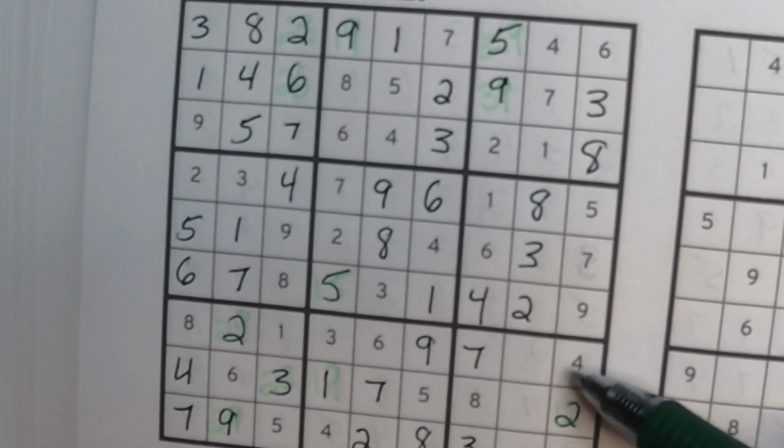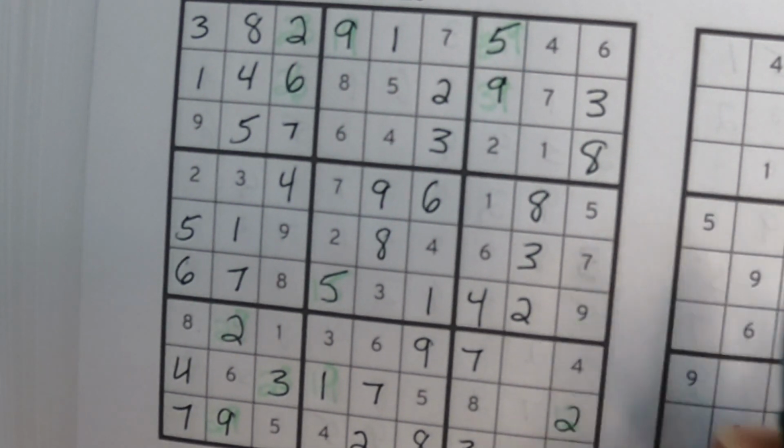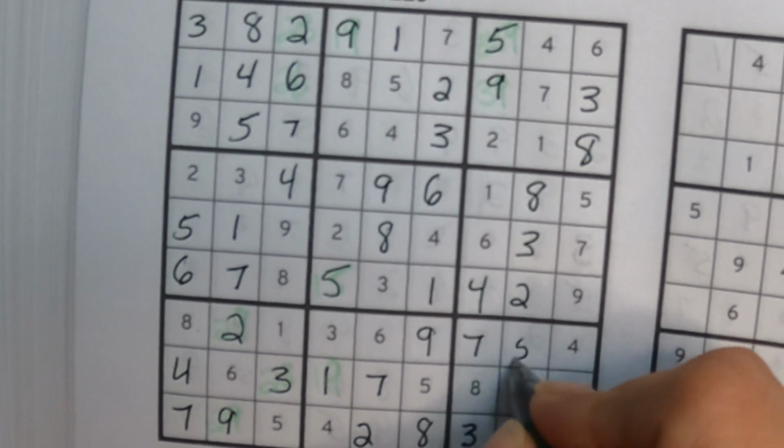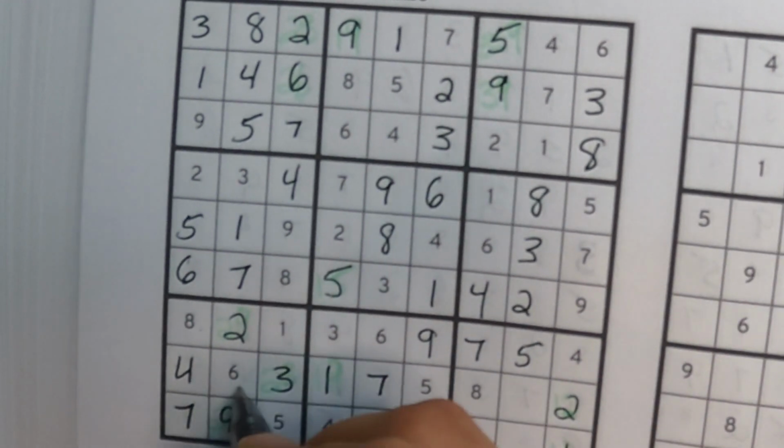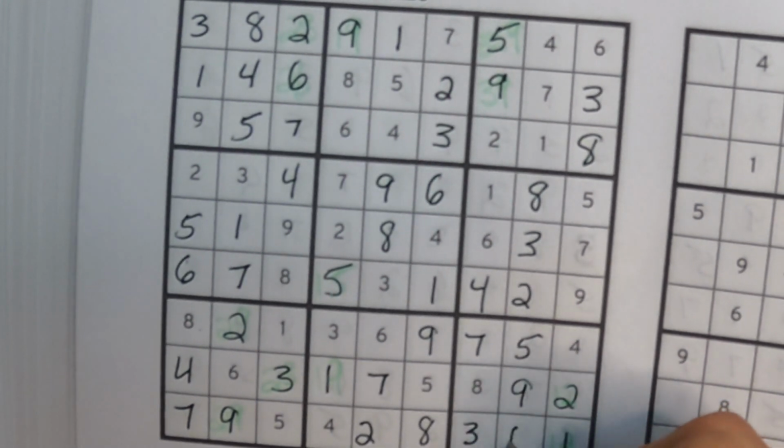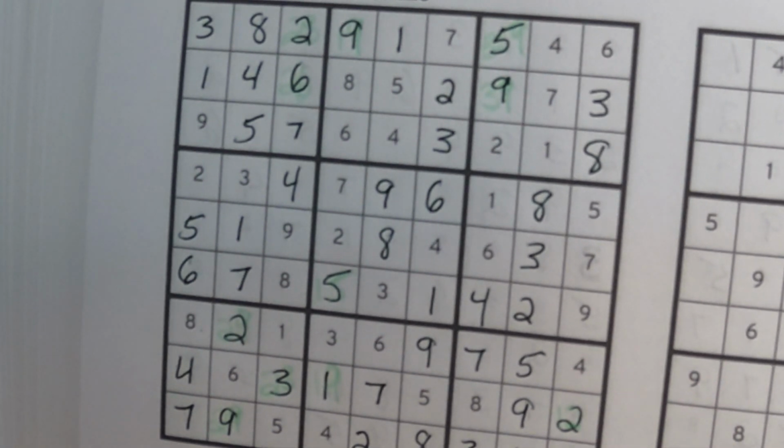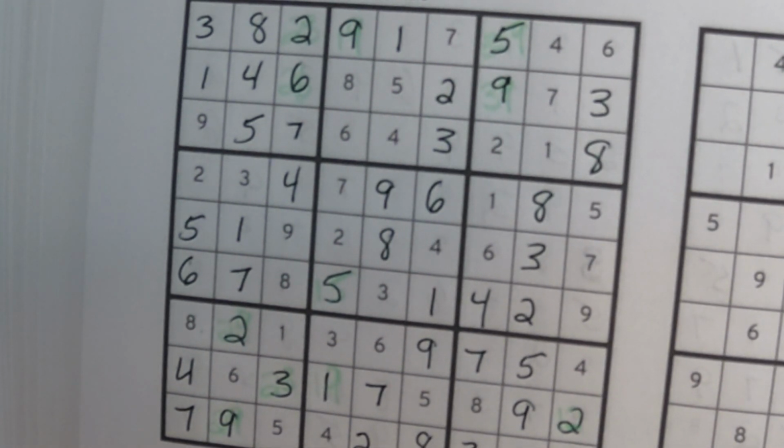And for this box, we're missing 5, 6, and 9. We've got 6 and 9 here, so this is our 5. Got a 6 here, so 9 and 6. And there we have it for today's puzzle.